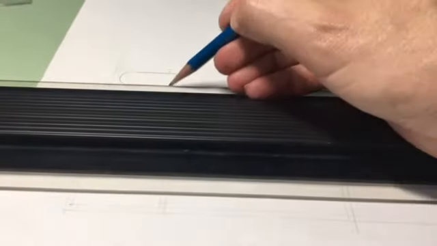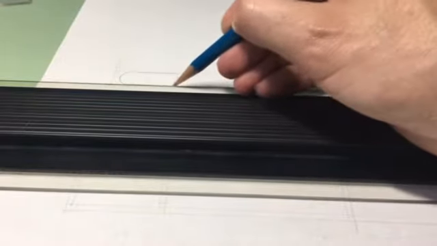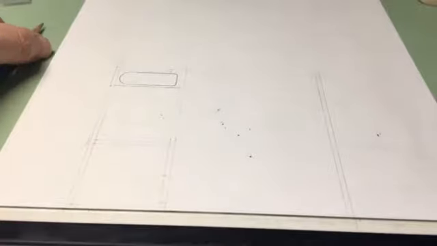And then I can bring up my straight edge here, and I can just draw a line that indicates the edge of that tub. So this is for a built-in tub. If it was a clawfoot tub or something, I wouldn't draw that line, and I'd just have the shape of the tub in there. All right, so I know that fixture fits in there.